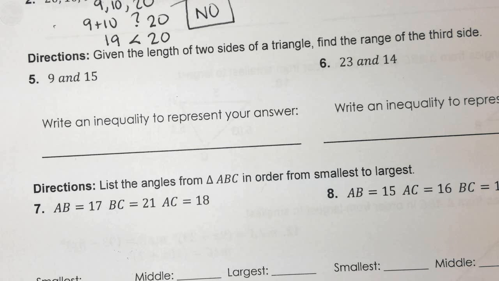So you have to consider first that 9 and 15 might be the 2 smallest sides. If those are the 2 smallest sides, what would be the largest number that you can use for that biggest side and this still be a triangle? And then vice versa, what if they gave me one of the small sides and 15 was my largest side? What is the other small number that I could possibly have to make this still a triangle? So this is where the triangle inequality comes in. It says write an inequality to represent your answer. I'll show you how to get the inequality.